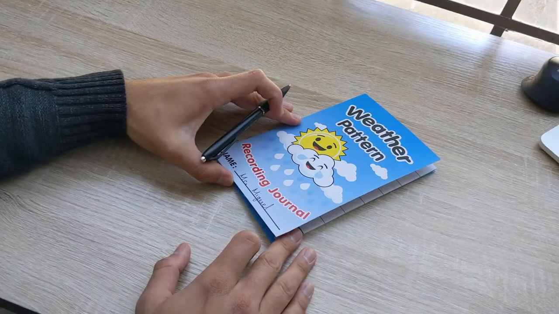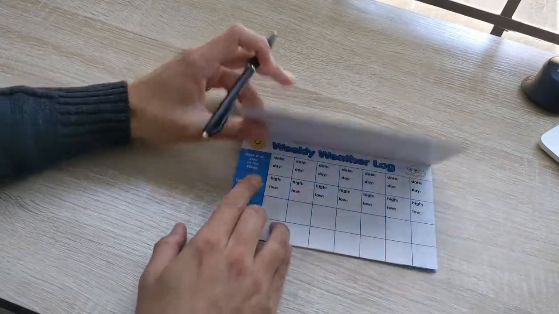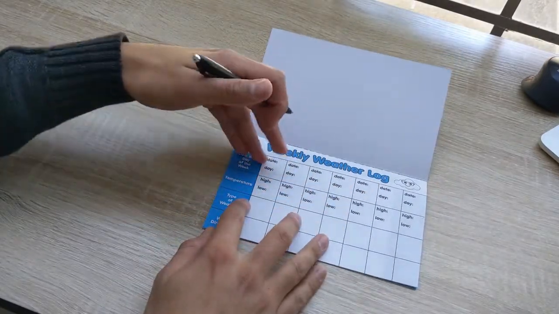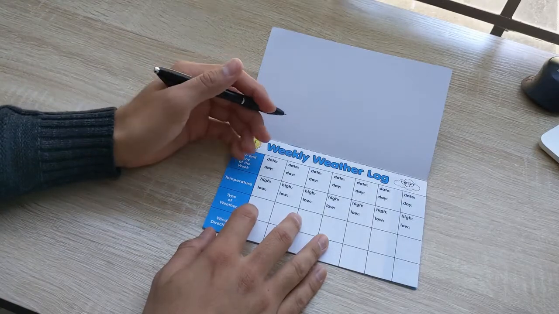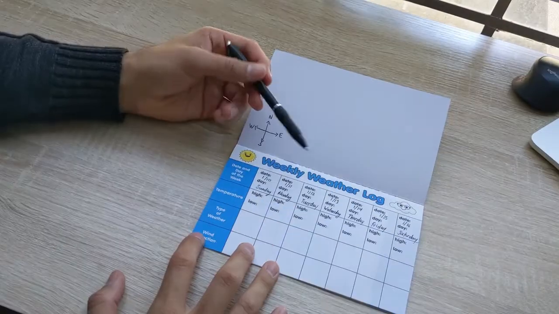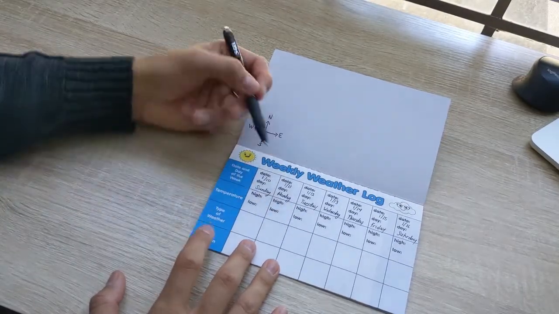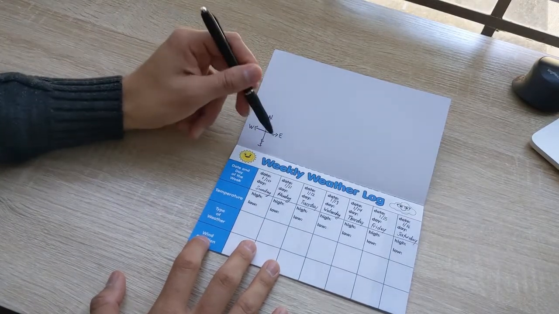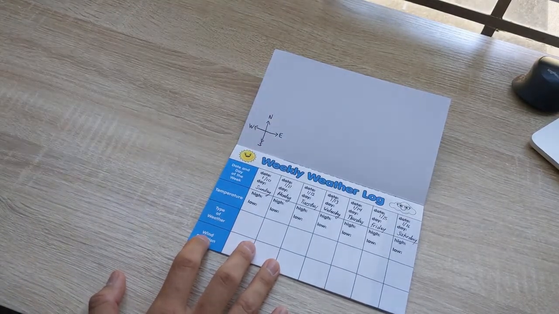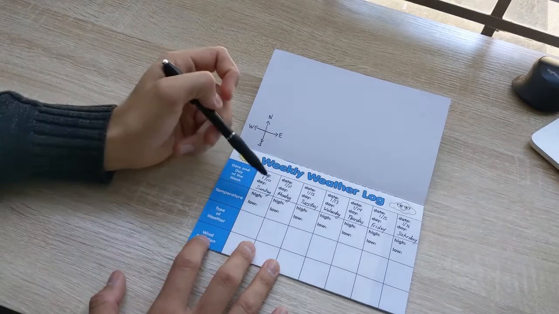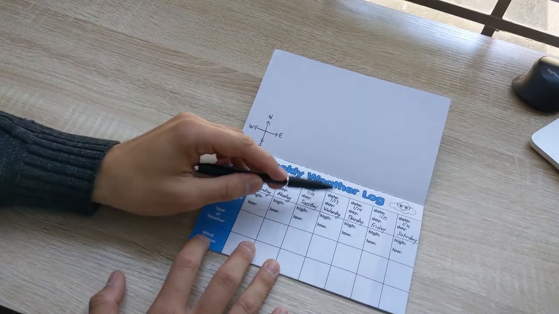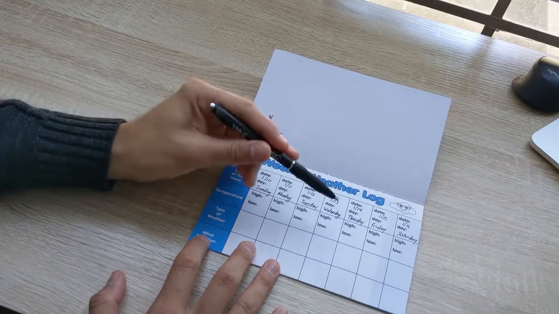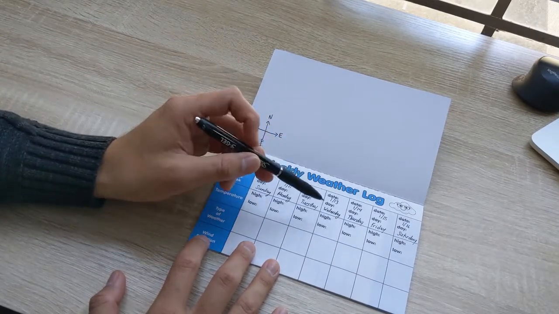So to start with your weather pattern journal, on the first page you have your weekly weather log. You'll be able to go through here and add in the weather for the week. All right, now that we went ahead and labeled the days, we can go ahead and start logging the actual weather. I also added a little compass because we'll use this a little bit later. So, since I didn't get started right on a Sunday, I'm going to go ahead and pick the day that it currently is. So we're doing Wednesday.